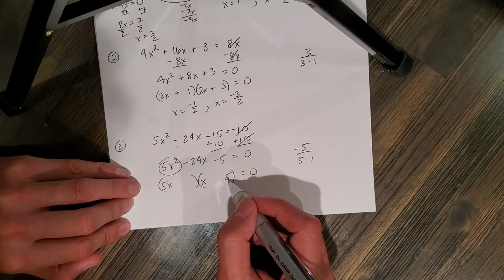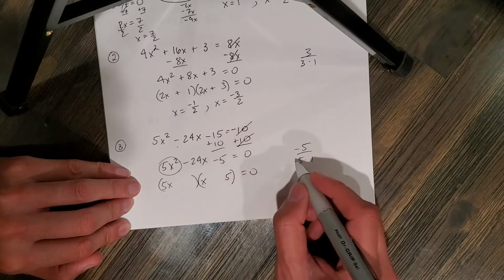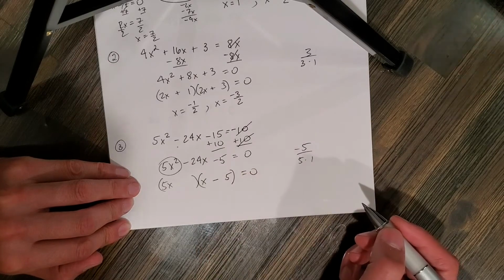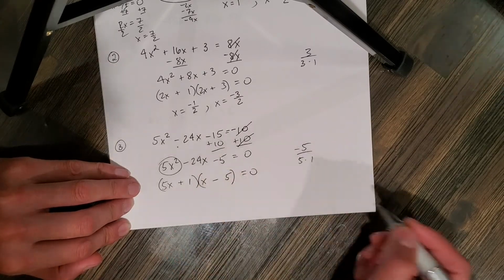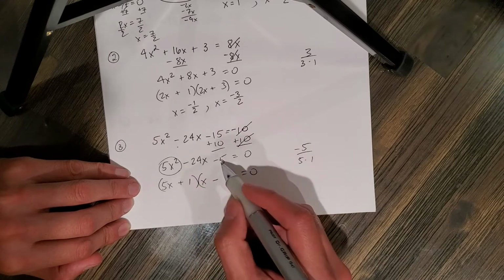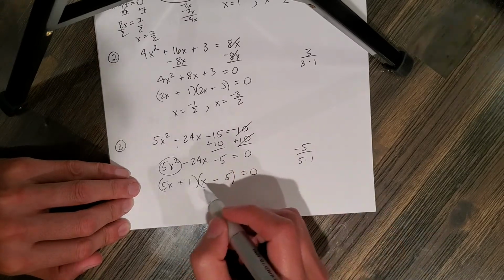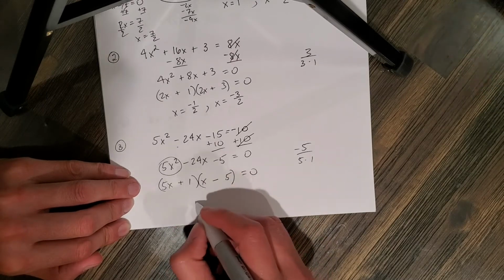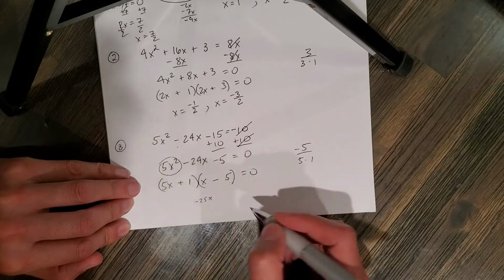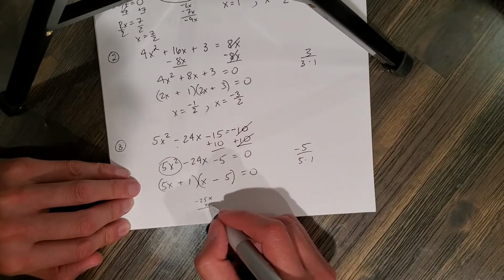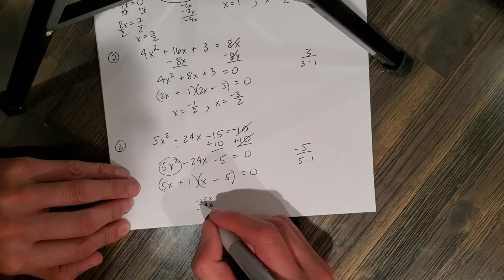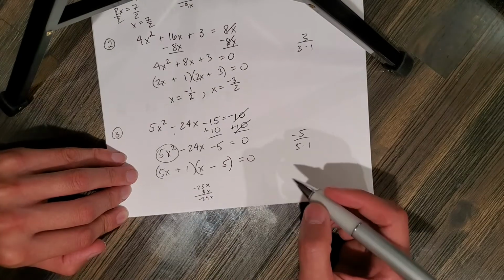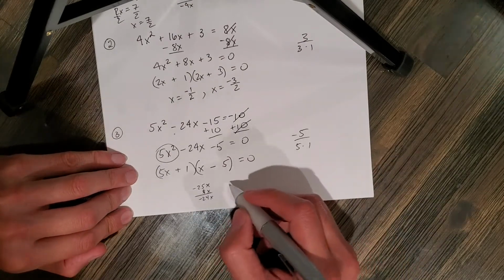Now all I have to worry about is where to put the negative and where to put the positive, because one of these has to be negative and the other one positive. So I'm going to put the negative here on the 5, and I'll put the 1 there. Notice here 1 times negative 5 is negative 5, but to get the negative 24, I need the 5 to be negative. So when I multiply negative 5 times 5, I get negative 25x. And then 1 times x is just 1x. Negative 25 plus 1x is going to be negative 24x, which is what I have there. So let's go ahead and solve each one.